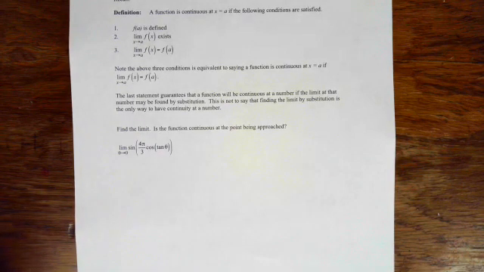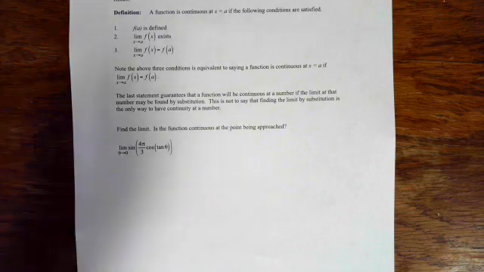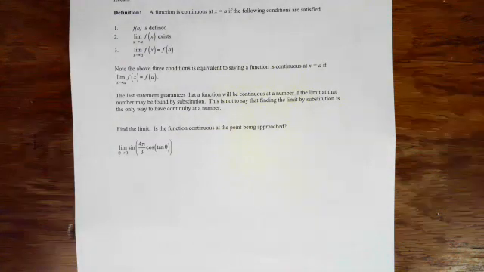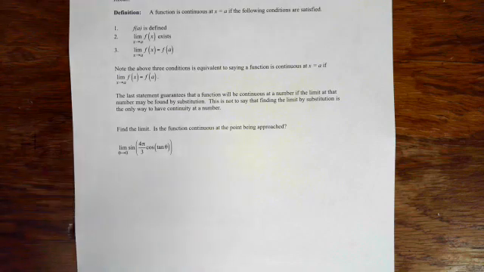Now, that is not to say that if you did something else to get the limit, that it's still not continuous, but you're guaranteed kind of a shortcut for some problems, that if you can do the limit by direct substitution, you do have continuity at that point. Again, if you did the limit some other manner you won't necessarily lack continuity, but if you did direct substitution, you will have continuity. So last problem: find the limit. Is the function continuous at the point being approached?